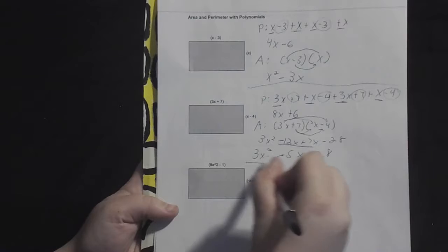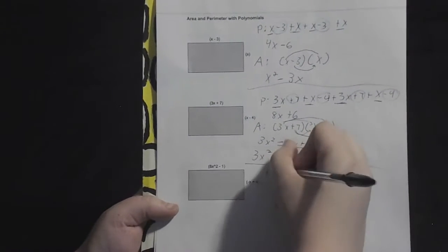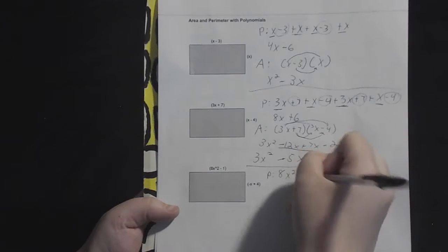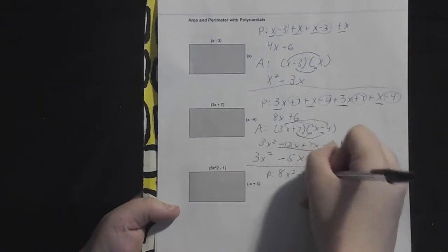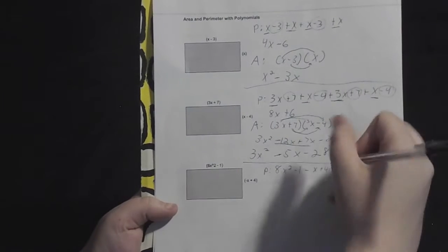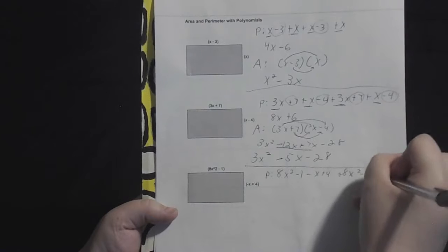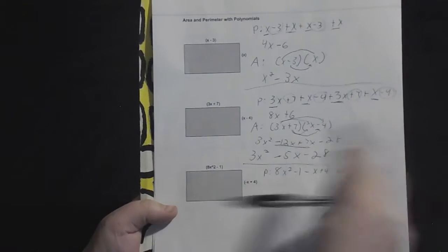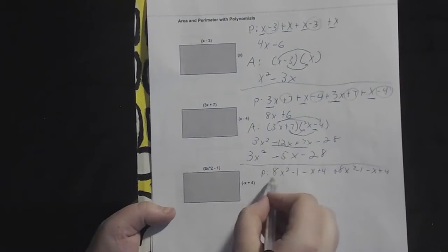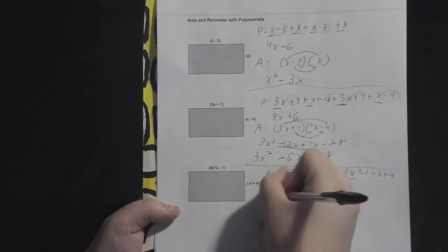And finally, for the last one, my perimeter is this side, which is 8x squared minus 1, plus this side, which is negative x plus 4, plus this side, which is the same as that one. So plus 8x squared minus 1, and then also plus the negative x plus 4 again, because it's the same. So when I combine, here's 8x squared together, that's 16x squared.